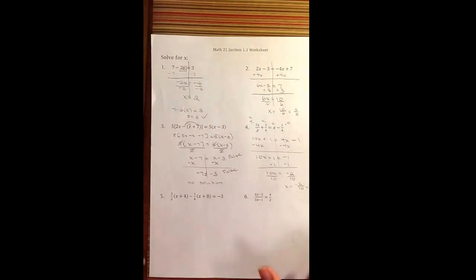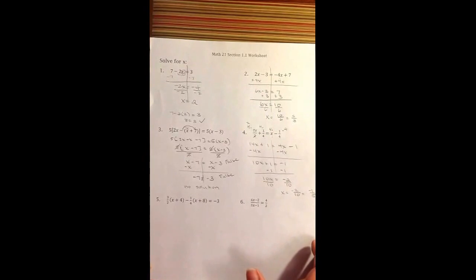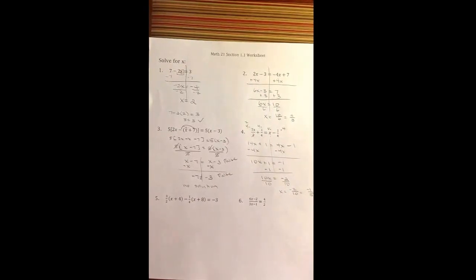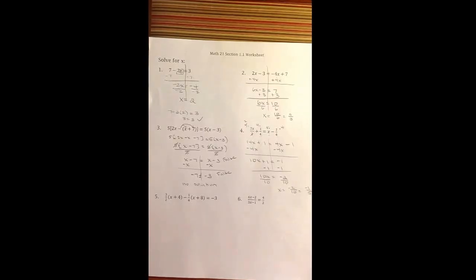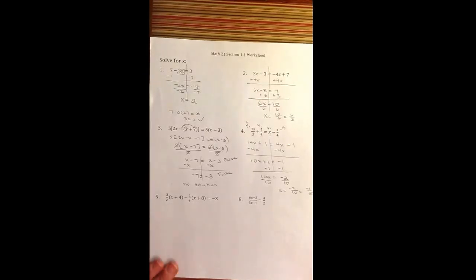Again, you can plug it in and check your answer, but the steps are pretty clear. You know, you didn't have to get rid of the fractions. If you're not uncomfortable with fractions, you could have done it with fractions. I just think it's faster to get rid of them.